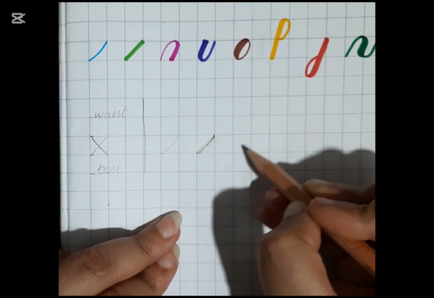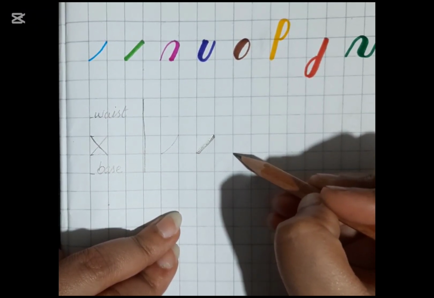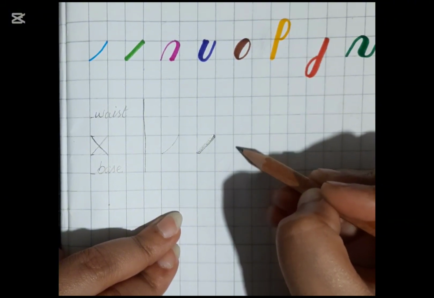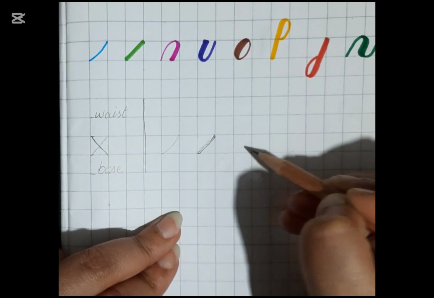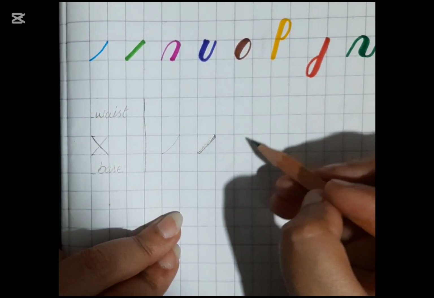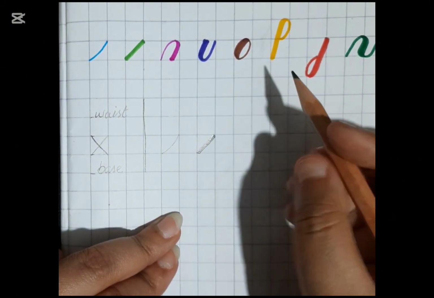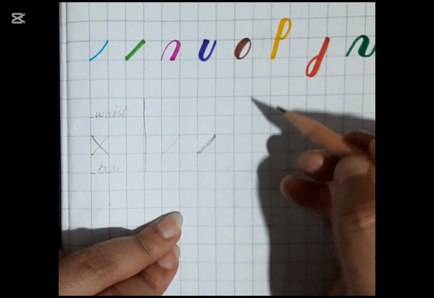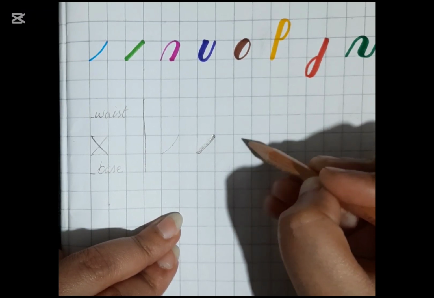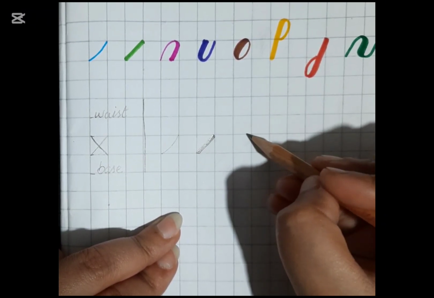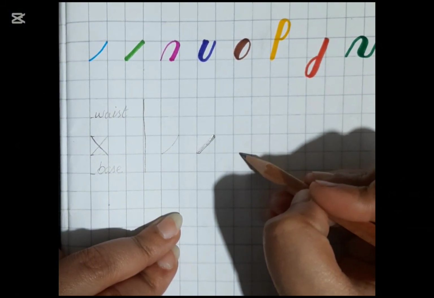We will use this one box for overturn. Overturn is basically you go from bottom to top and then take a curve or turn and then move back downward. This will make your overturn. But the difficulty is that when you go up, your stroke must be thin, but when you go down, because our downstroke is always thick, it should be thick.